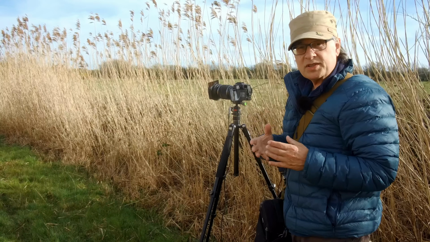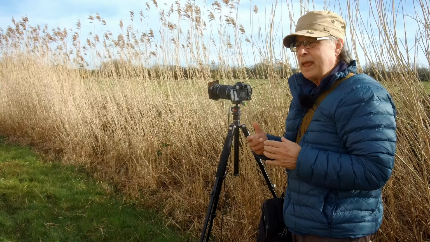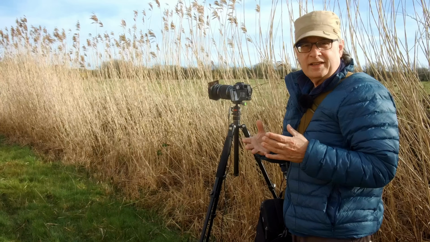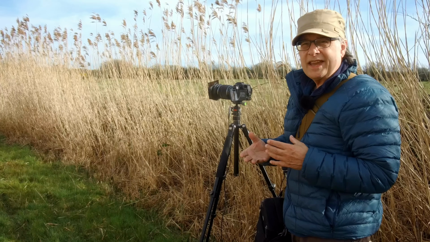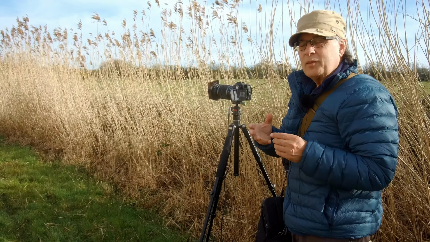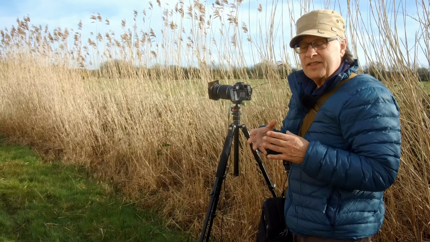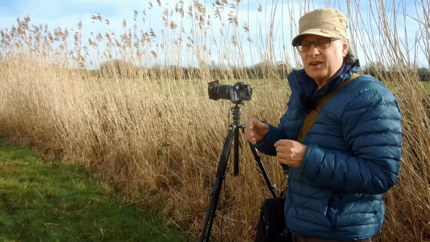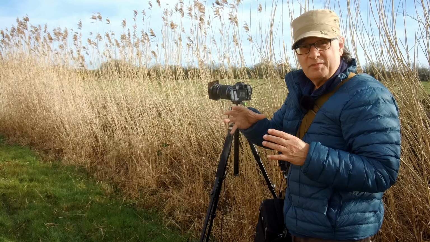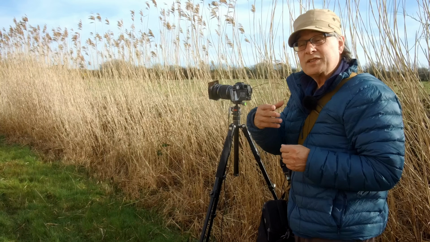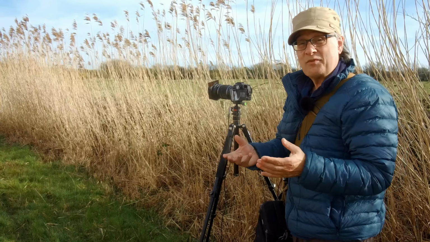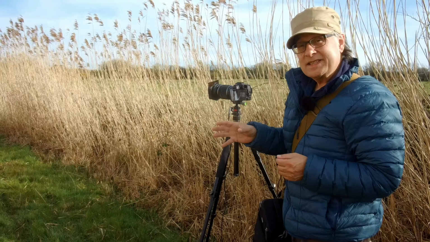Now, you'll hear a lot said by landscape photographers that midday light isn't really very good for landscape photography. That may be the case in June and July, but I would contend that there are still plenty of instances where high, harsh midday light can actually make your images quite interesting, as long as you shoot the right things in the right way. And this is a case in point.